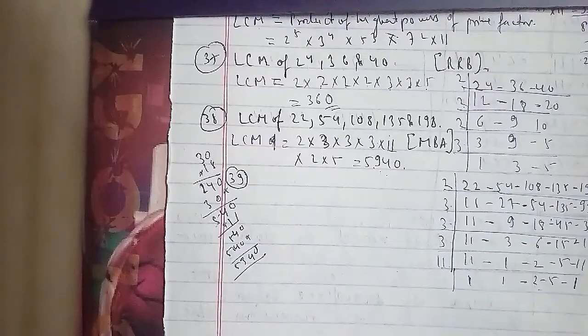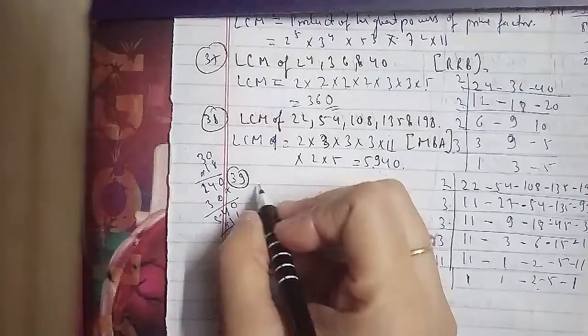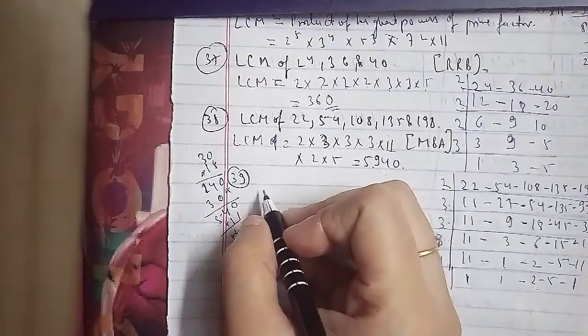So the LCM equals 148 into 185 upon 37. When we work it out, we have the LCM equals 740. That will be the answer here.